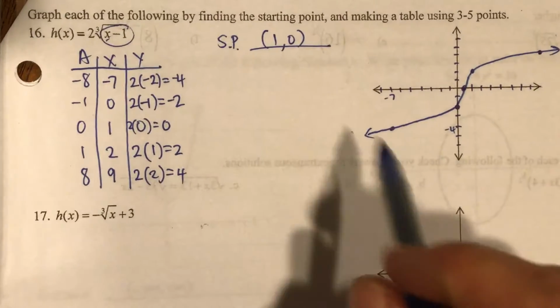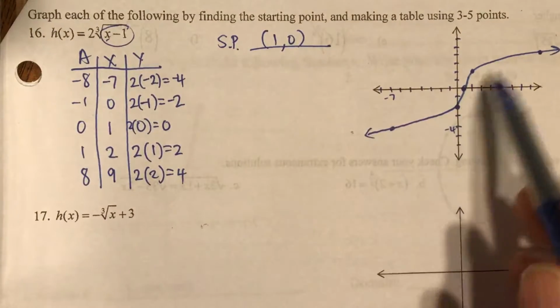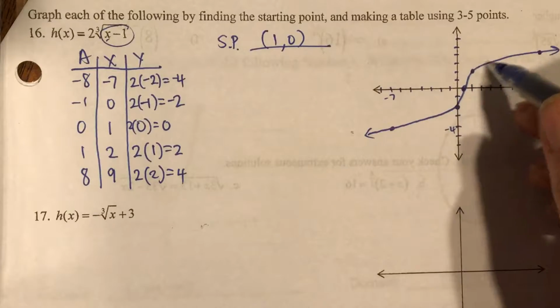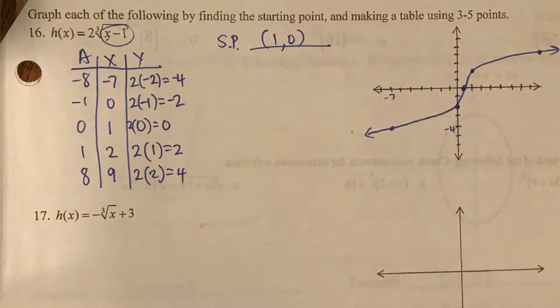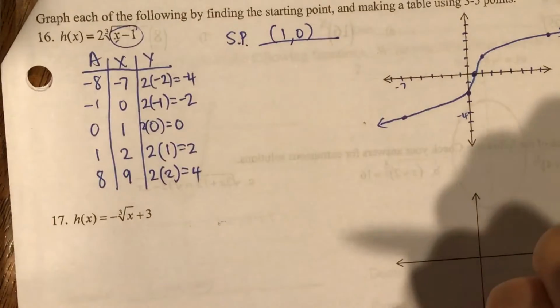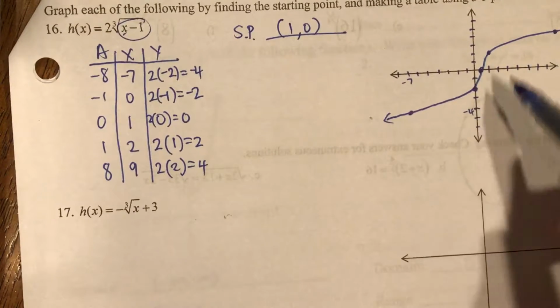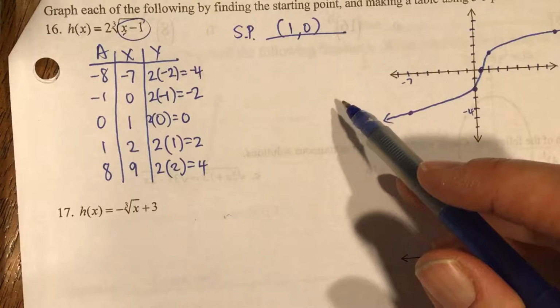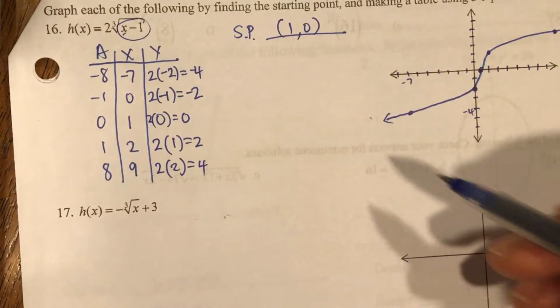On this one they're not asking us for domain and range, right? Notice I did put 5 points. If you had only put these 3, that wouldn't be enough to really figure out what's going on, so you need to do 5 over here. Okay, if one of the points was like way off the graph in either direction, you don't have to do it. 4 would be enough at that point.